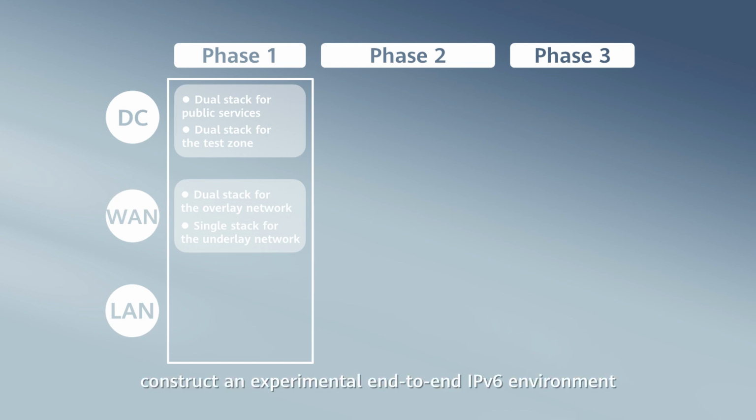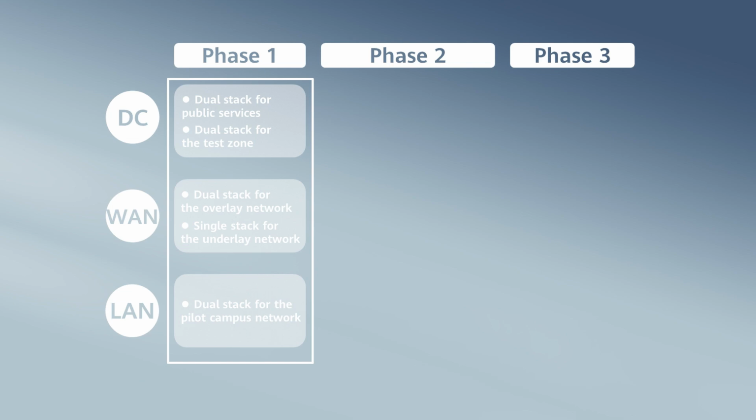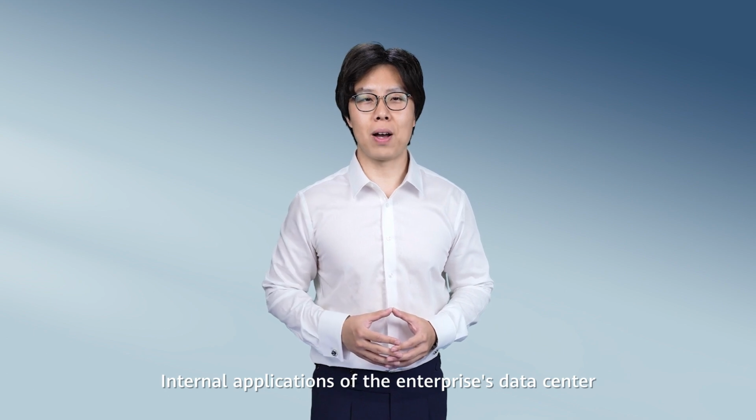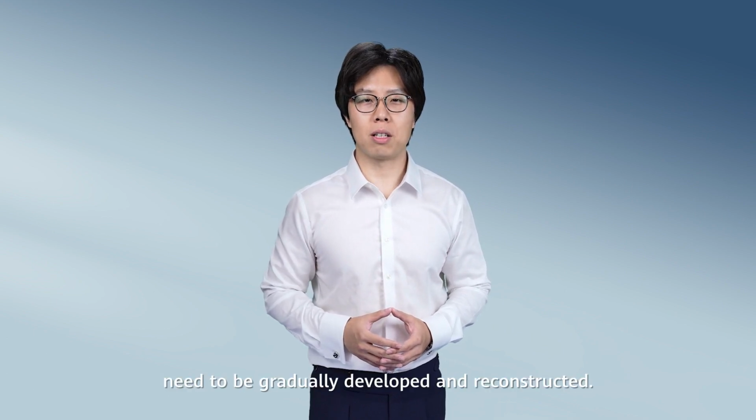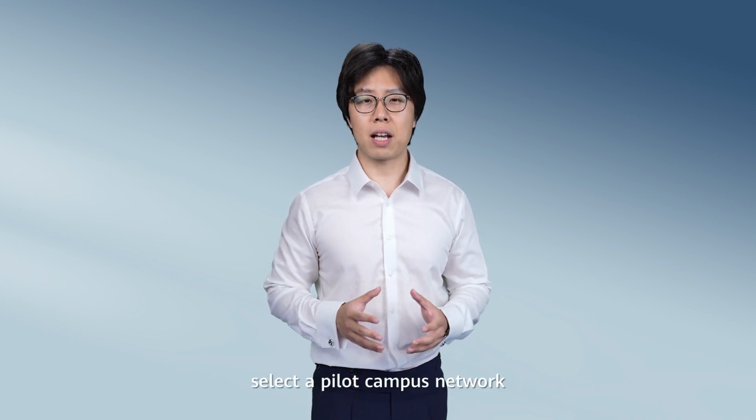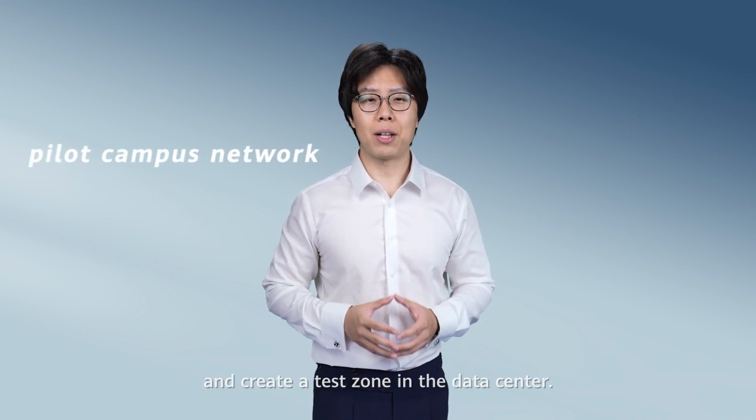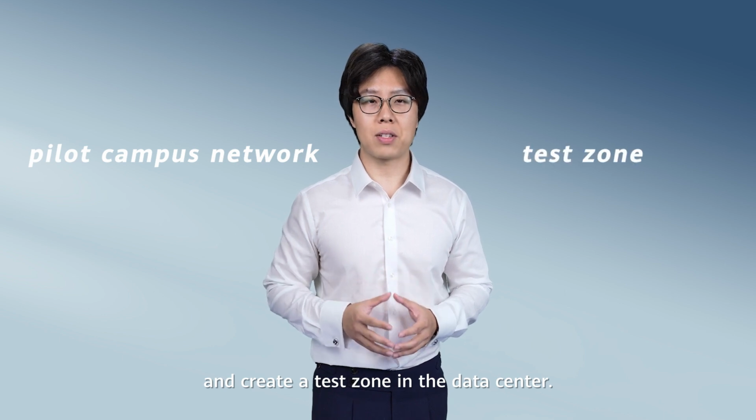Third task, construct an experimental end-to-end IPv6 environment to support continuous evolution in the future. Internal applications of the enterprise data center need to be gradually developed and reconstructed. In the first phase, select a pilot campus network and create a test zone in the data center.